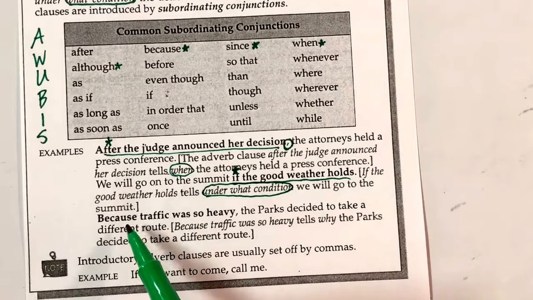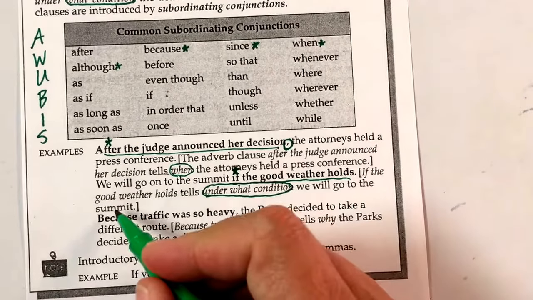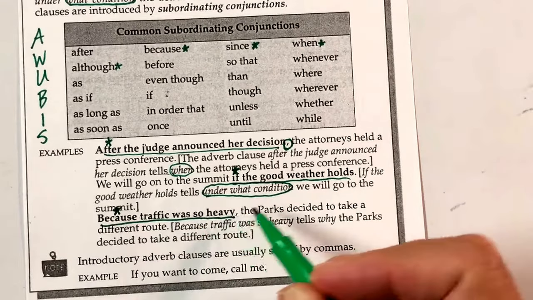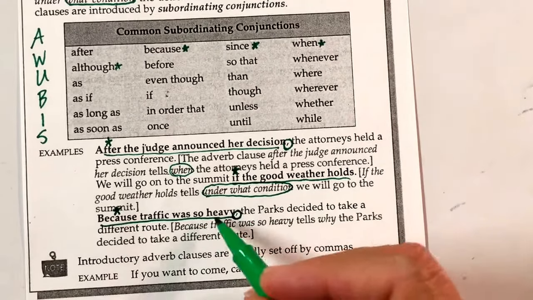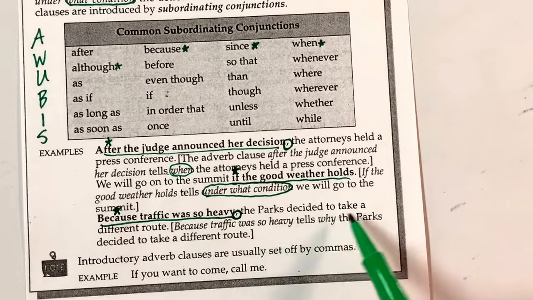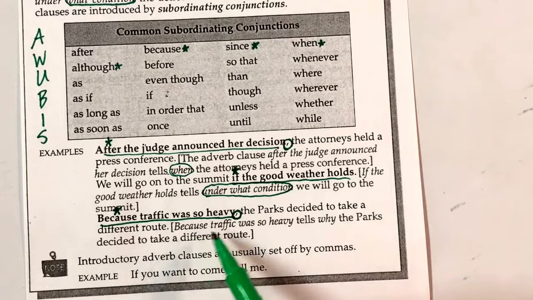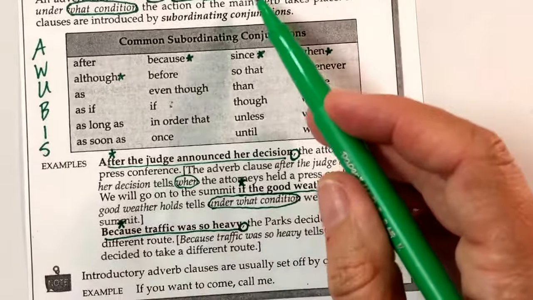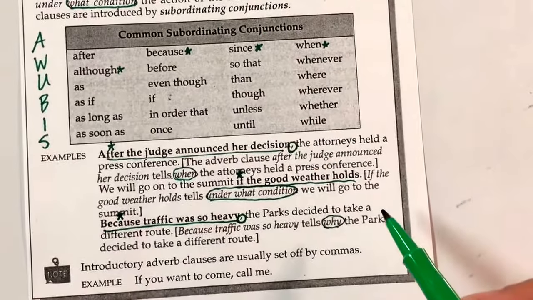Okay, the last one, because traffic was so heavy. Oh, here's the awubis word, because. Here's the whole adverb clause. There's a comma because it's at the beginning of the sentence. Because traffic was so heavy, the Parks decided to take a different route. Because traffic was so heavy tells why. There's one of those question words that an adverb answers.